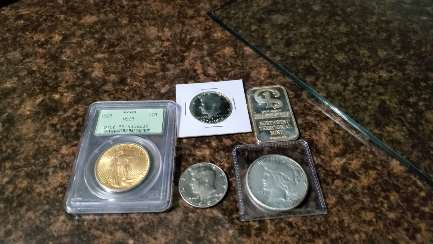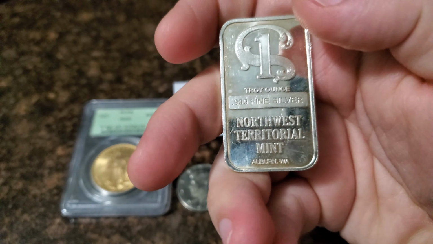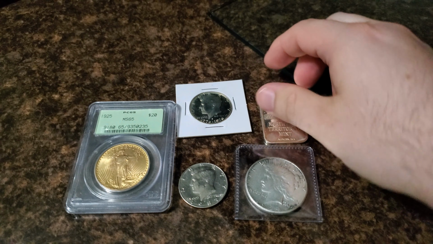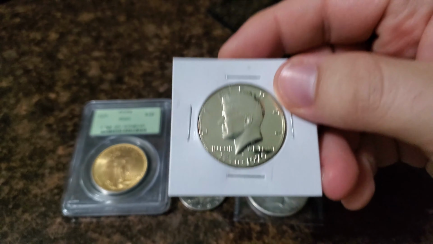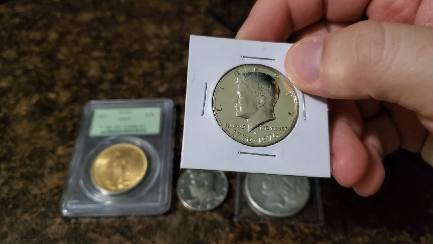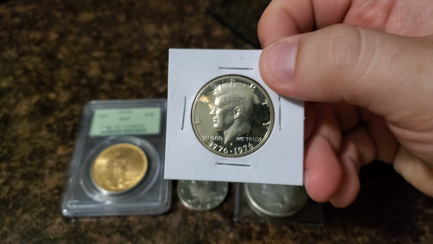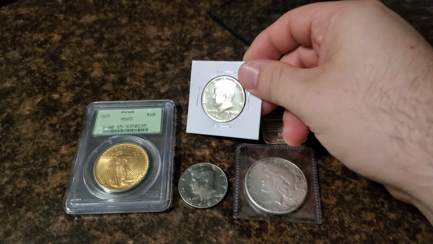So for example, we have this silver bar here that is .999 fine silver, and that would be considered bullion, and here we have a silver coated clad half dollar that would not be considered bullion.